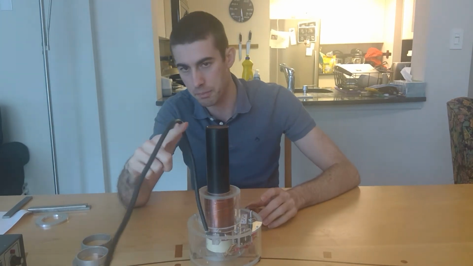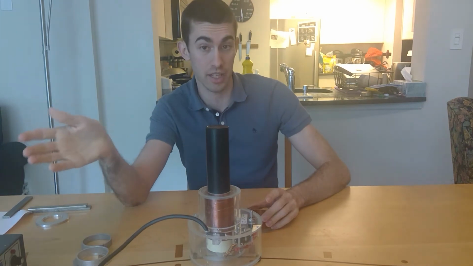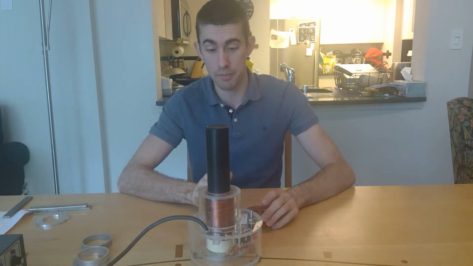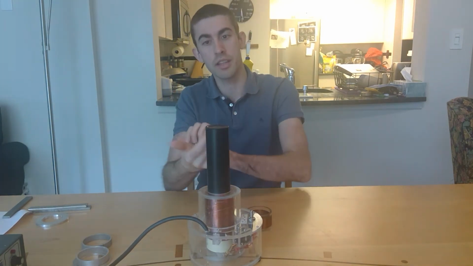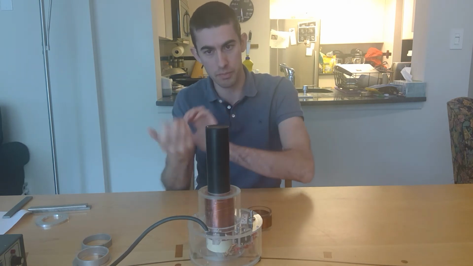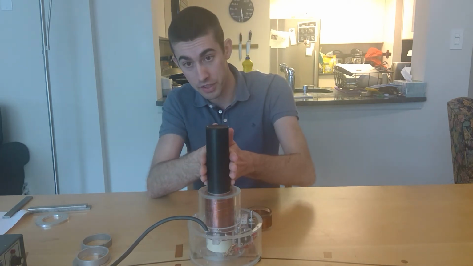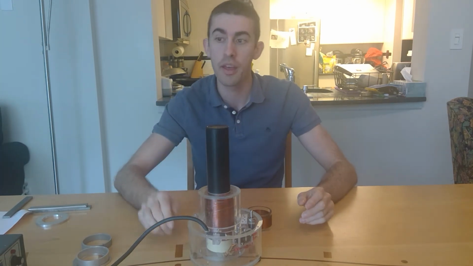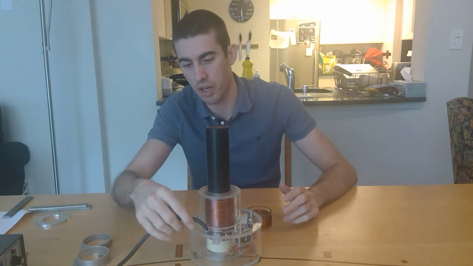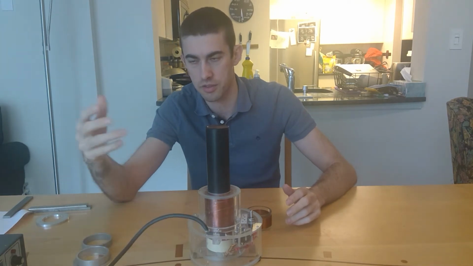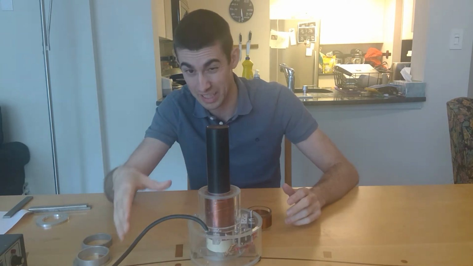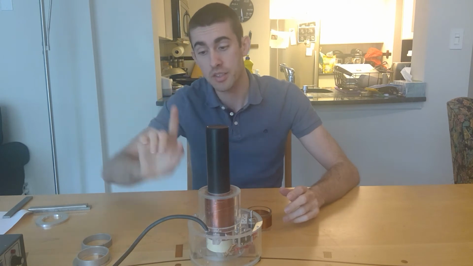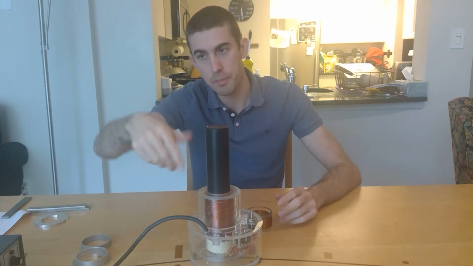This is just directly plugged into the wall, and therefore it's alternating current. So what's actually happening is the current is going one way, then the other way, then back and forth, back and forth, back and forth, which means the magnetic field here is going back and forth and back and forth. And as you guys may know, our circuits in the wall run at 60 hertz. So every second, the magnetic field is flipping back and forth.